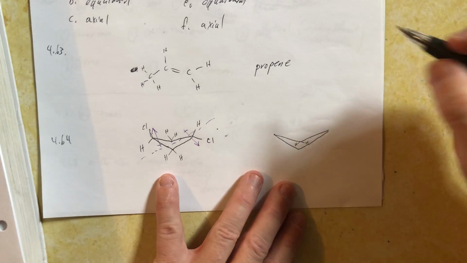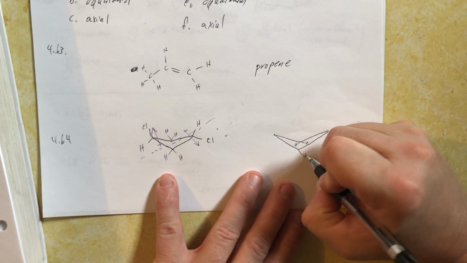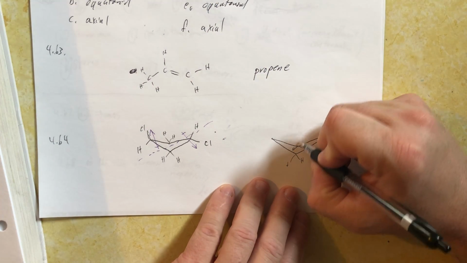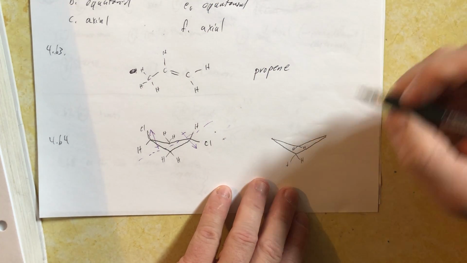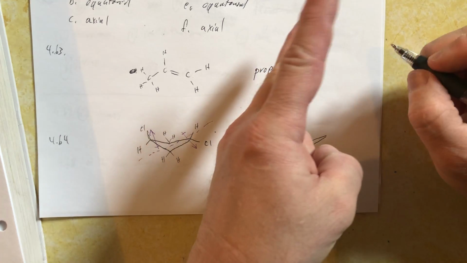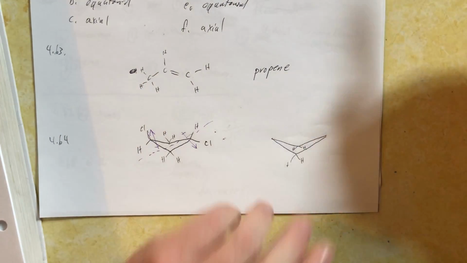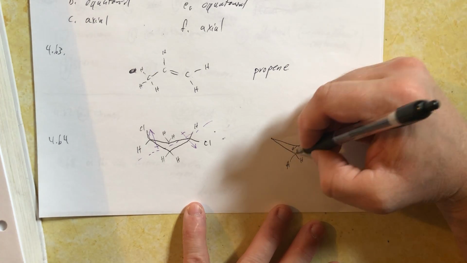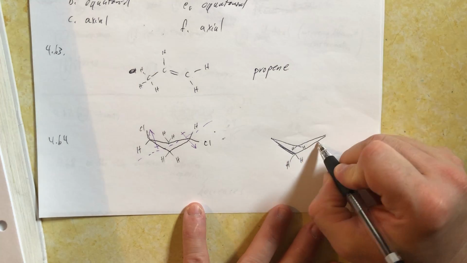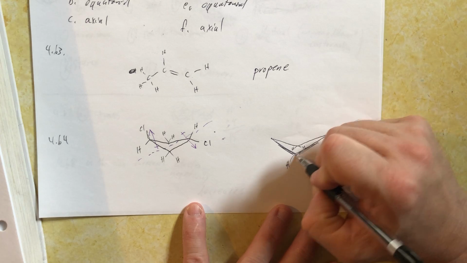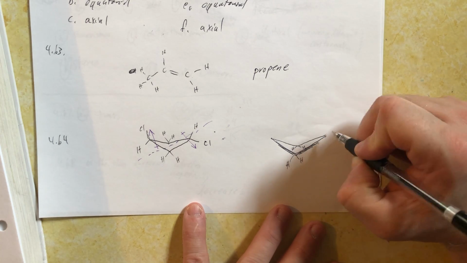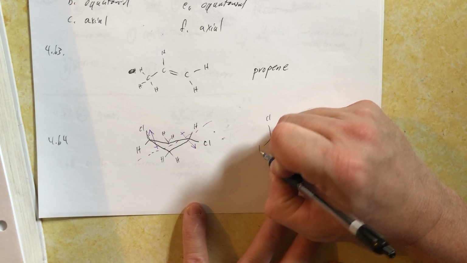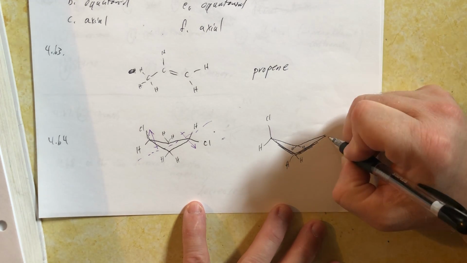I had them drawn up there, but actually they'd be kind of out. One would be kind of up, and the other would be kind of off to the other side. You can't really draw it. You could, I suppose, do something like this. I think they call that a Haworth projection. And then you're going to have a chlorine up here and a hydrogen down here, because this one's up and then this one's down.